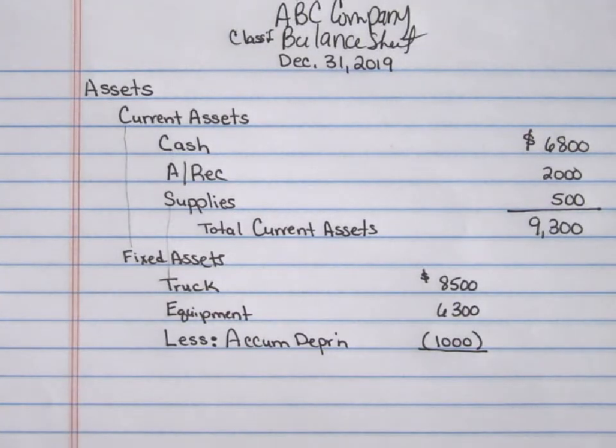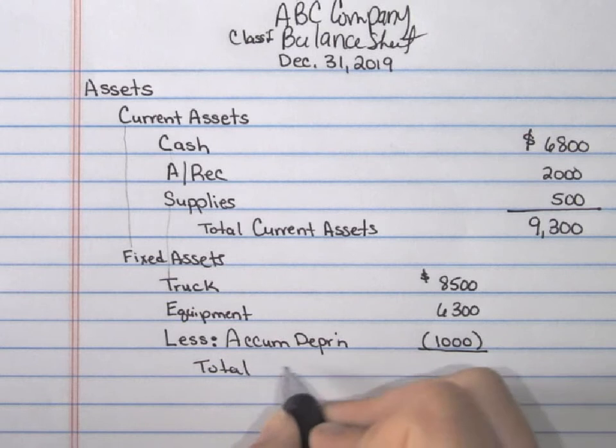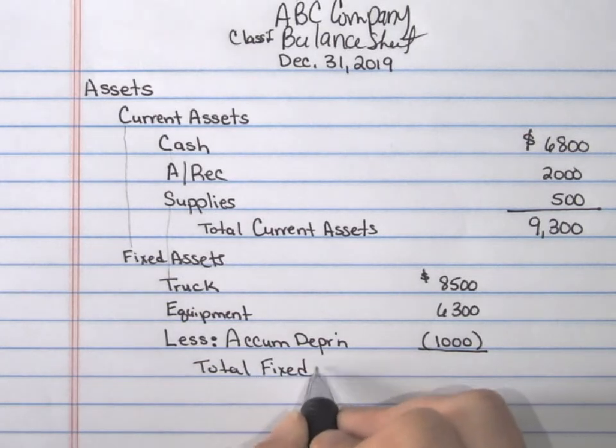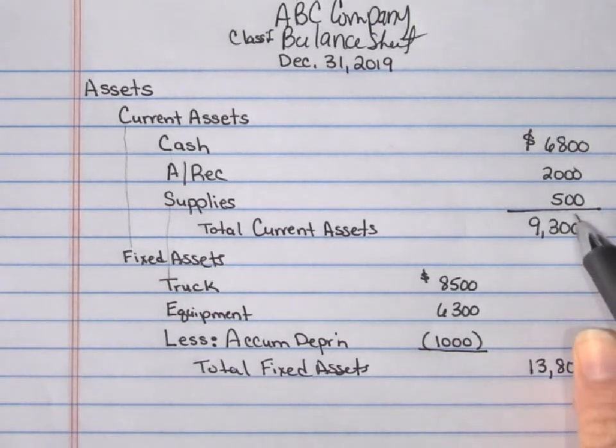So I'm going to take the $8,500, add that to the 6,300, and then I need to subtract the 1,000 from that. And what that's going to do is give me a total fixed assets. And I'm going to pull that amount over to the side here because I want it to line up in a nice column. So those are there. I could also have intangible assets. If I had an intangible asset, it would just go underneath that. I don't have any intangible assets, so I don't have to worry about that for this particular one.